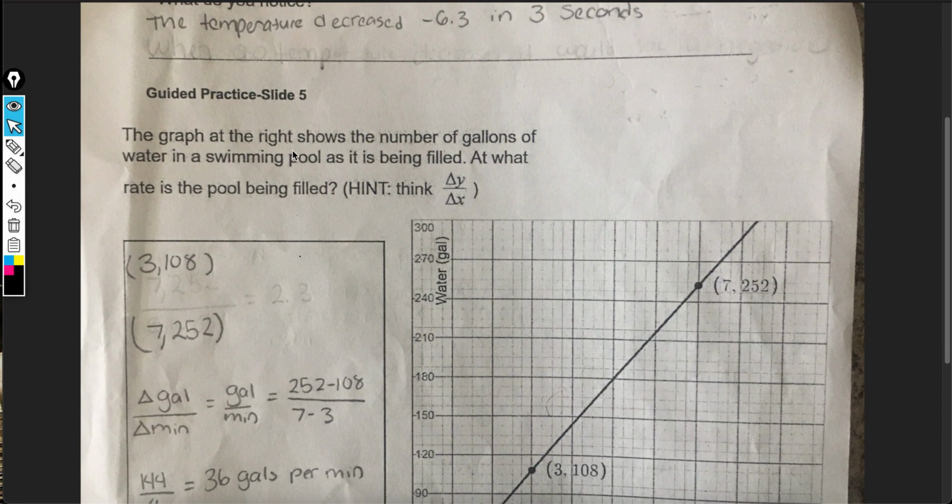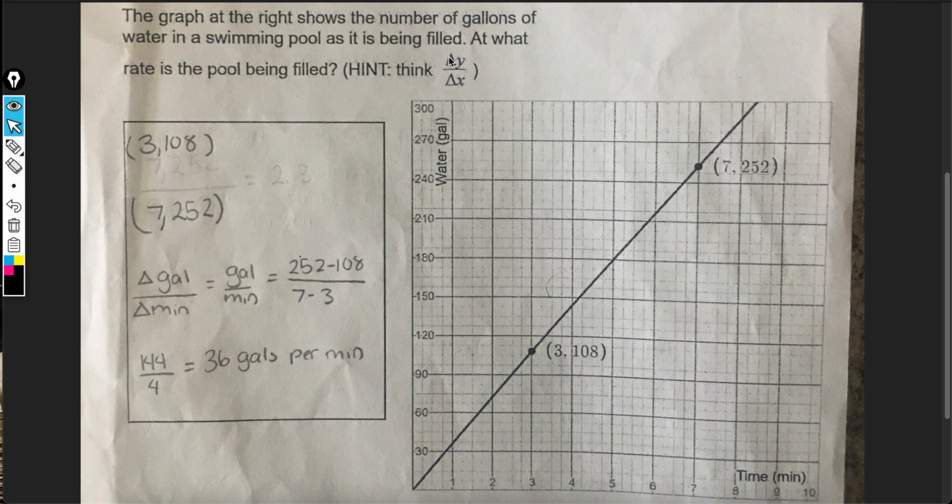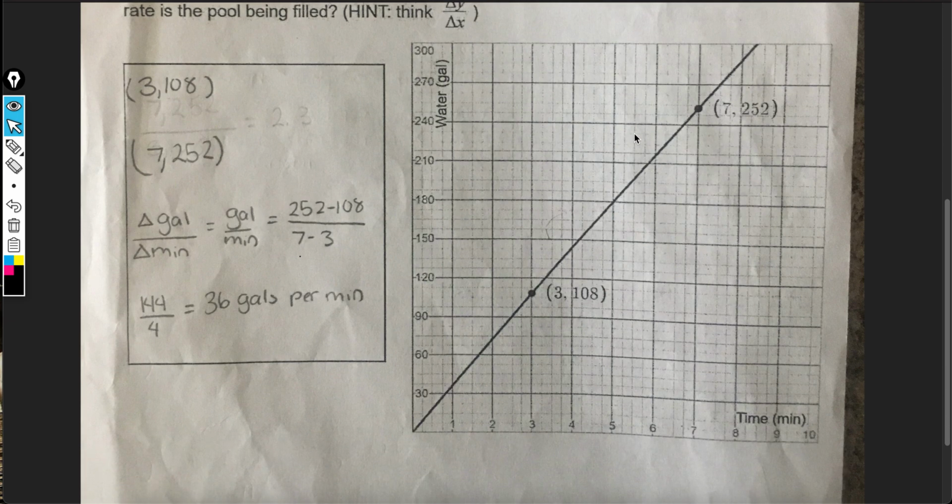The graph at the right shows the number of gallons of water in a swimming pool as it is being filled. At what rate is the pool being filled at? Hint. Remember, rise over run, y over x. And by the way, the reason it's a triangle, it's delta. So delta means the displacement or the change of y and the change of x. So like the change of y over the change of x. That's all that means. So here they gave us 2 points once again.